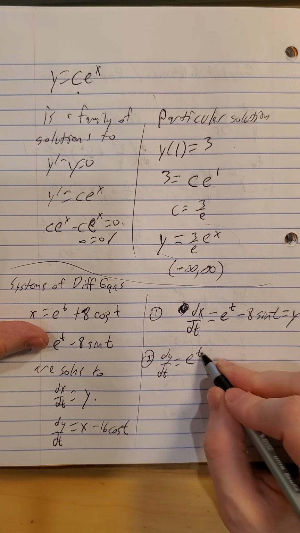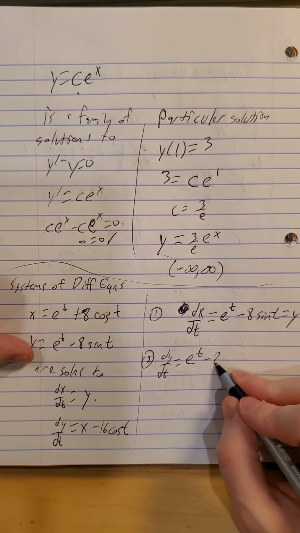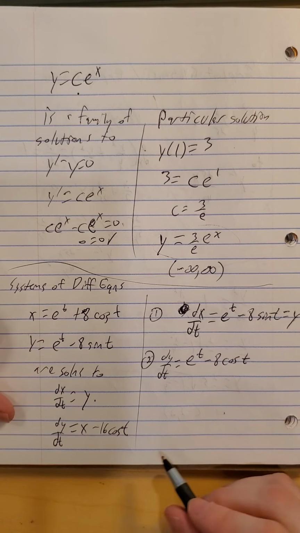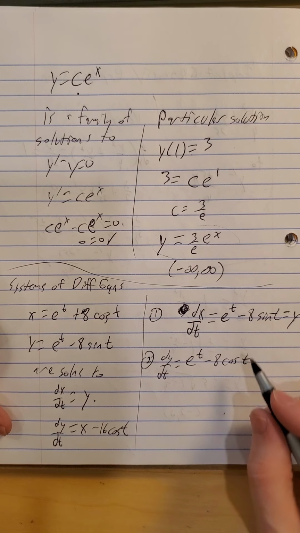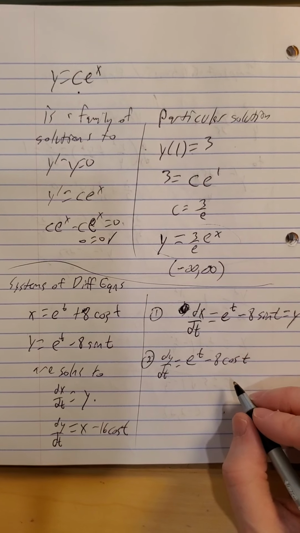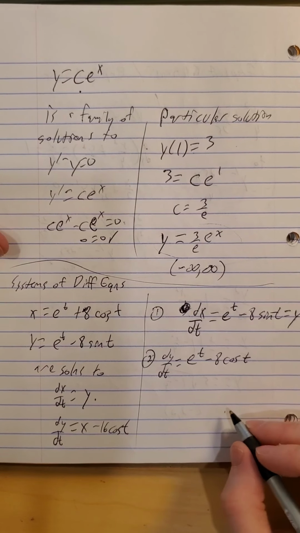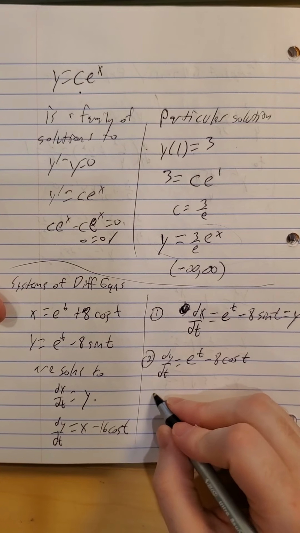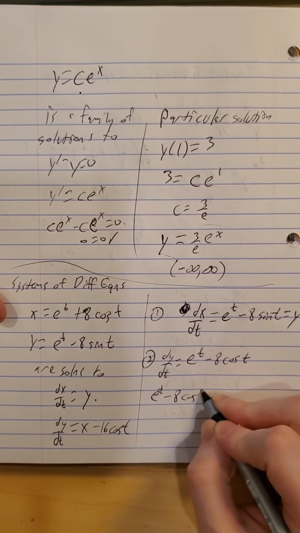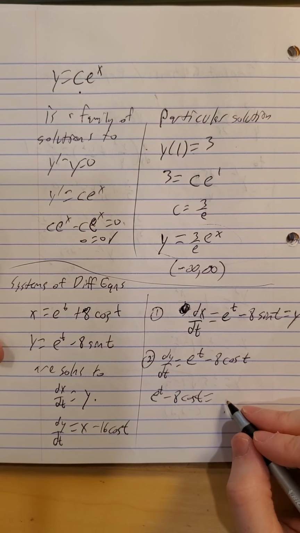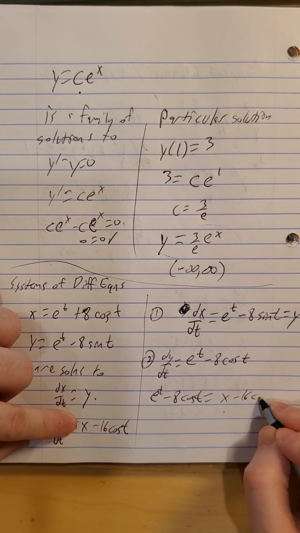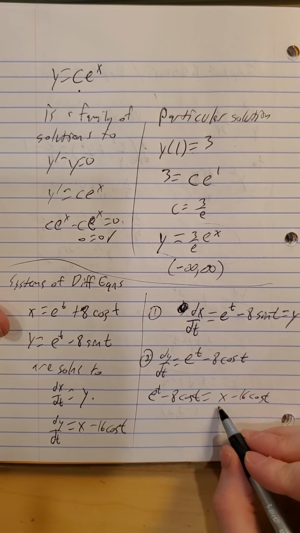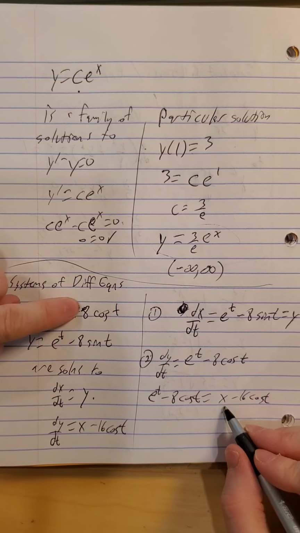Derivative of e to the t is still e to the t. Derivative of sine is cosine. So I want to know, is e to the t minus 8 cosine t the same as what we're claiming it's equal to, x minus 16 cosine t? Well, x, as we know, is e to the t plus 8 cosine t.